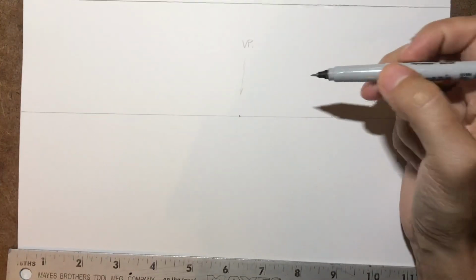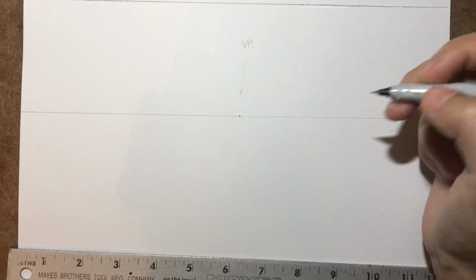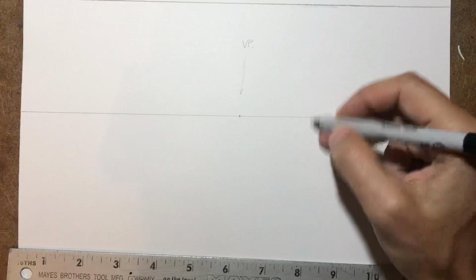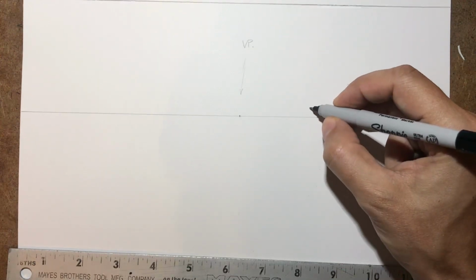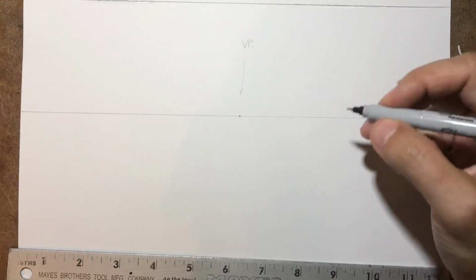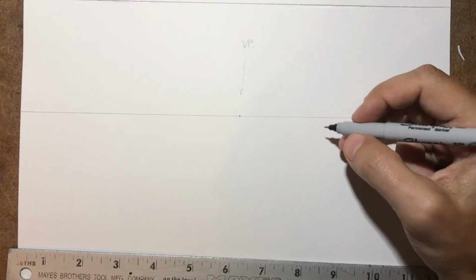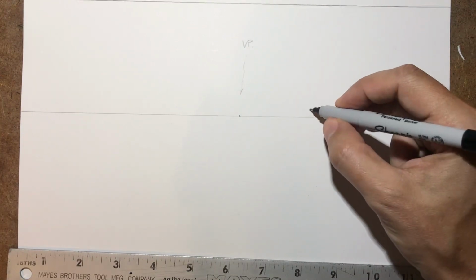I'm going to start off with three different shapes. I'm going to start off with either a rectangle or a square, and this part I am going to do in Sharpie just so you can see it a little bit easier. On the vanishing point itself, I'm going to start off with a nice square. I'm going to try to draw the lines as straight as possible. The easiest way is to use a ruler or a stencil for these.